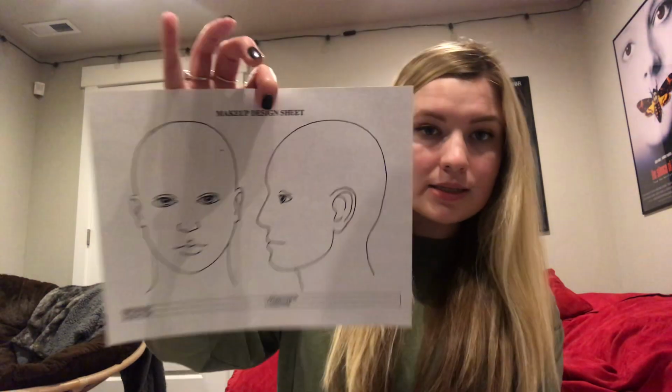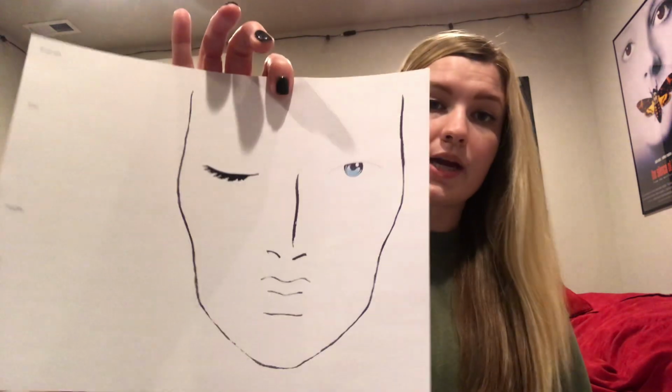all up on Learning Suite that you guys can look at. Let me find one. That's an example of what we have. So we have two different ones. We have ones like this, a front and side view. We have ones like this with one eye closed, one eye open.